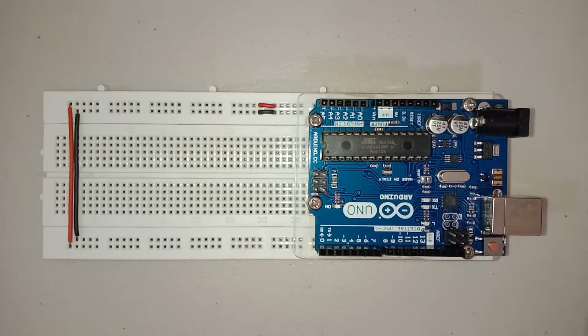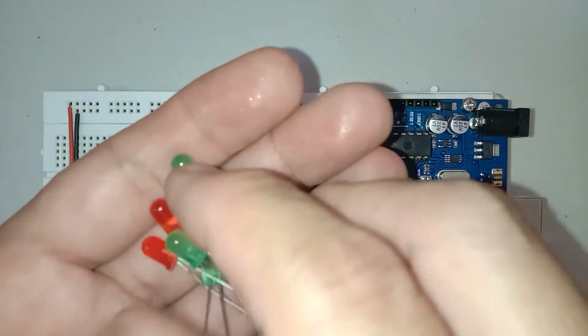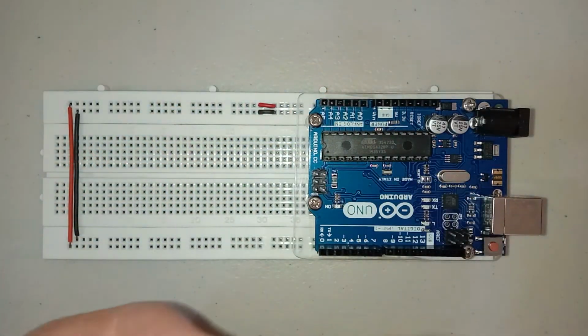Now, let's construct the circuit. First, connect all the LEDs in the breadboard.